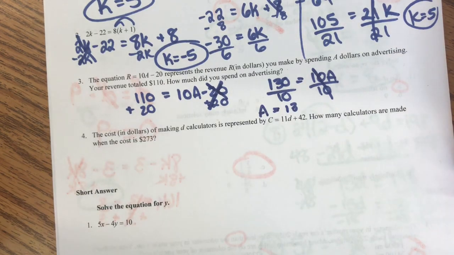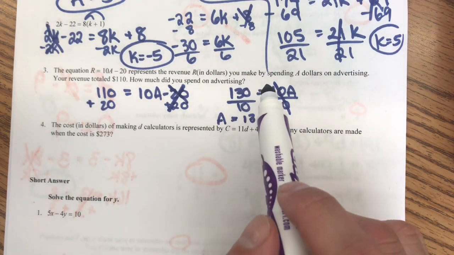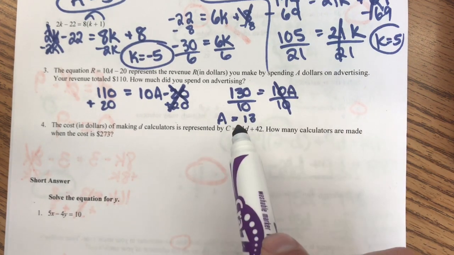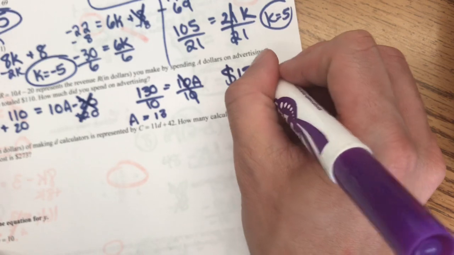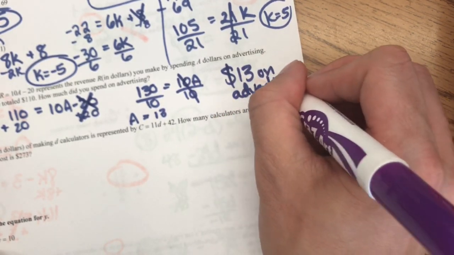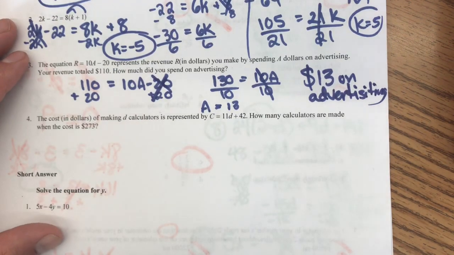I'm not going to just circle A equals 13 because this is a word problem and I want to make sure that my answer sounds right. So you make by spending A dollars on advertising. So A dollars, A is 13. I spent $13 on advertising. Good. Look at that.